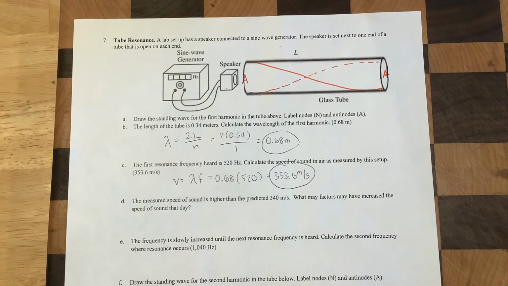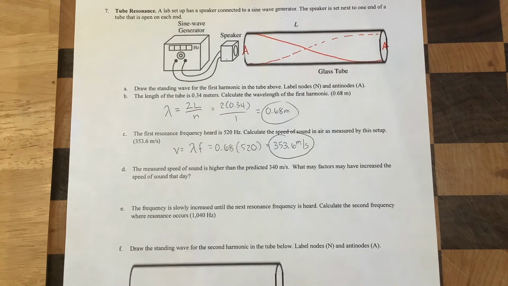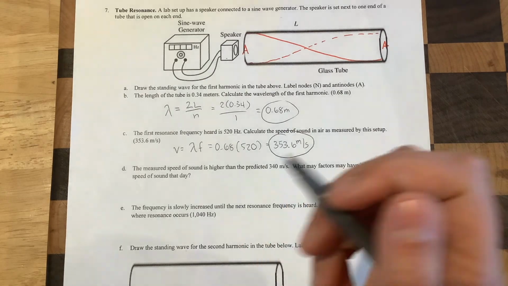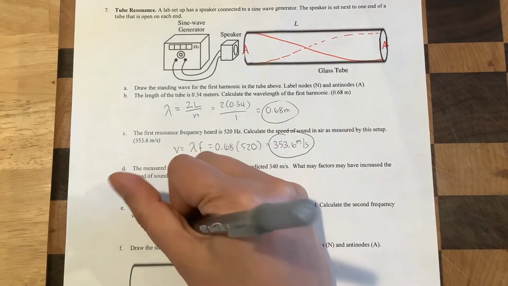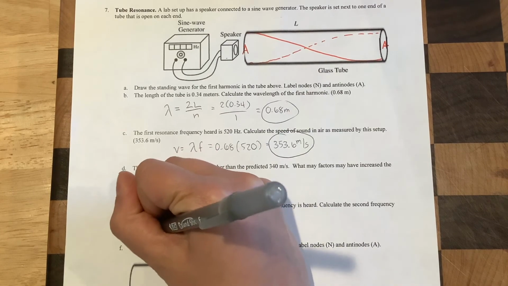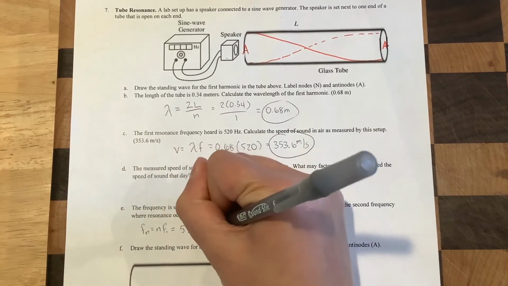So the frequency is slowly increased until the next harmonic is heard. Calculate the second frequency where resonance occurs. Well, that's easy peasy. If the first frequency is 520, then the second frequency would be twice as big.